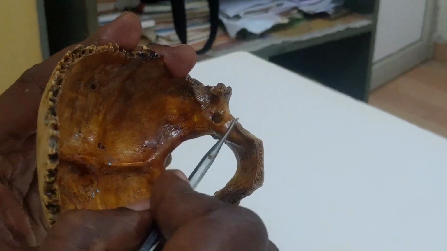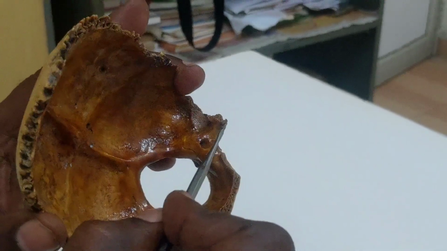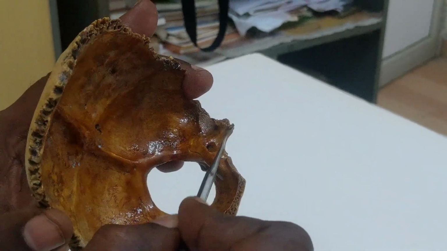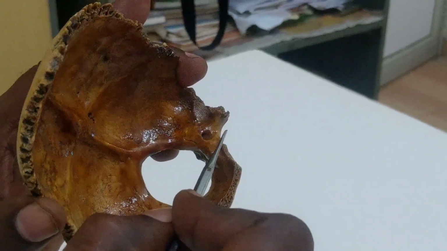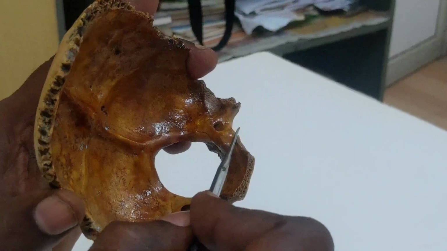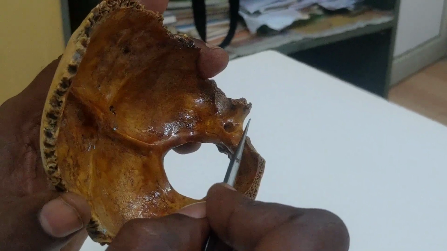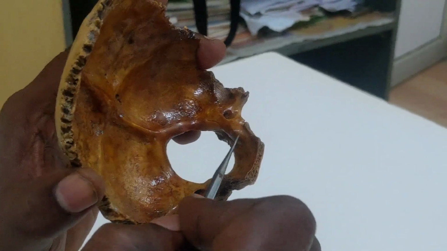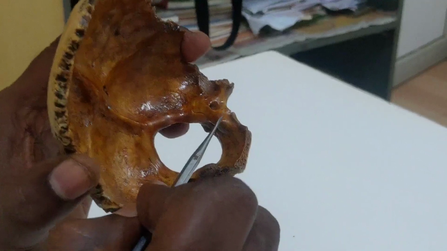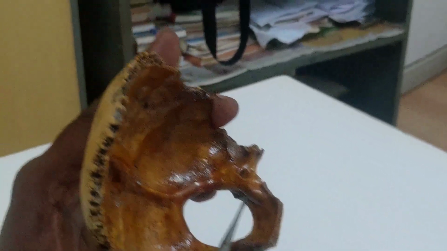When this bone articulates with the petrous temporal bone, this notch is converted into a foramen that is called the jugular foramen. So jugular foramen transmits the 9th, 10th and 11th cranial nerves, while passing towards the jugular foramen, they groove the tubercle. That groove can be visualized in the jugular tubercle here.